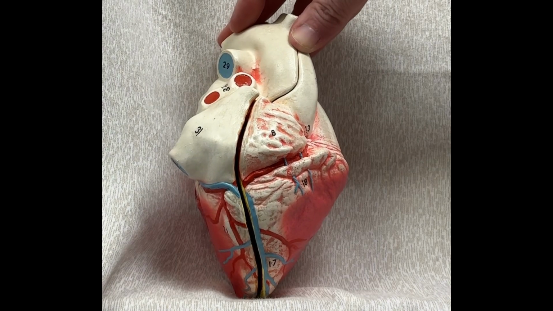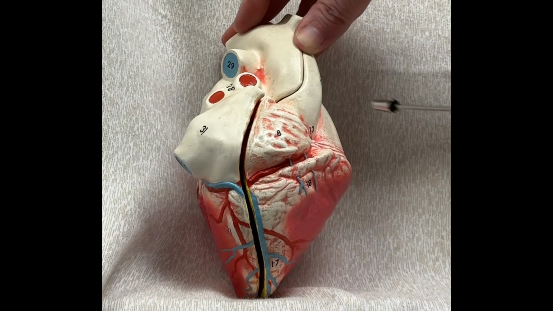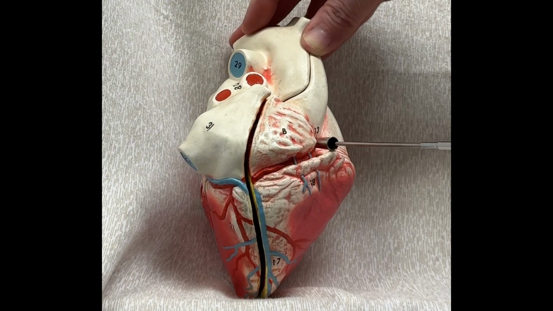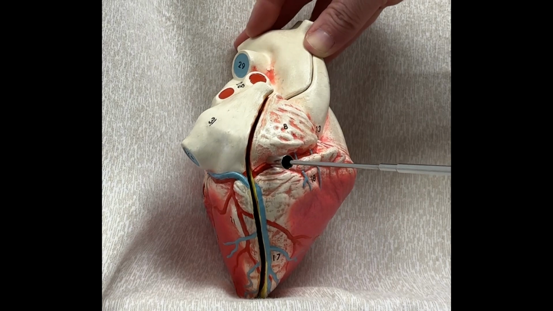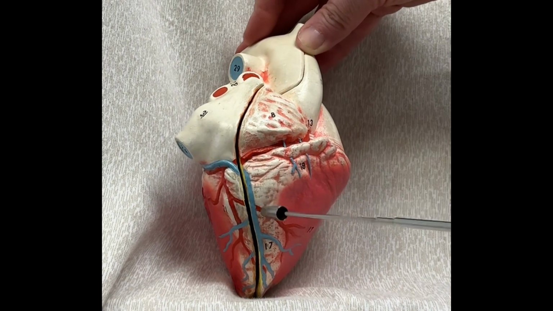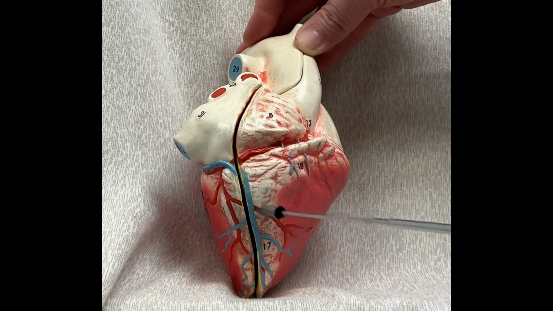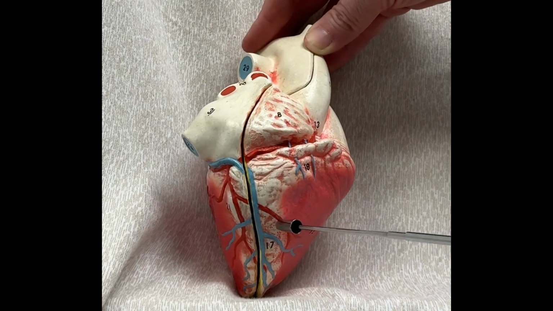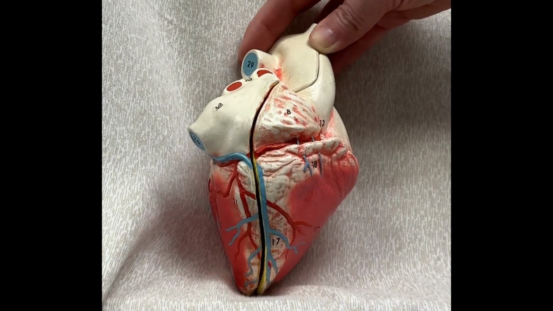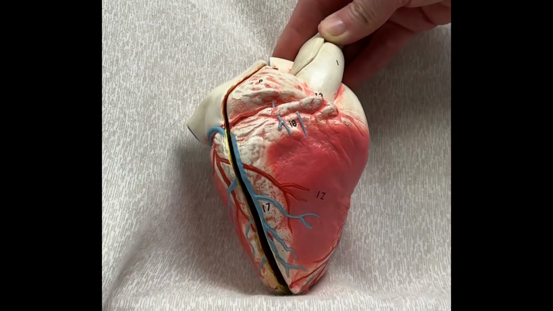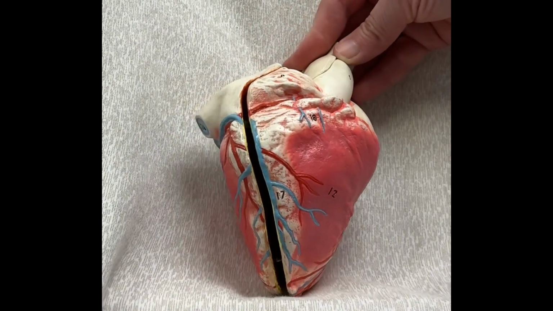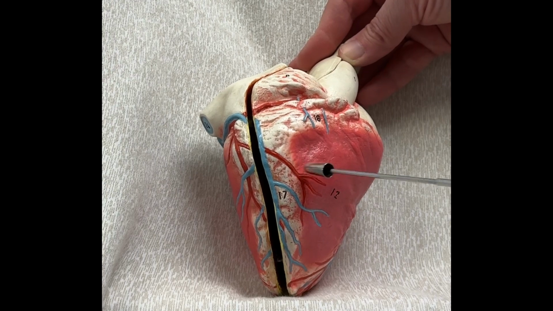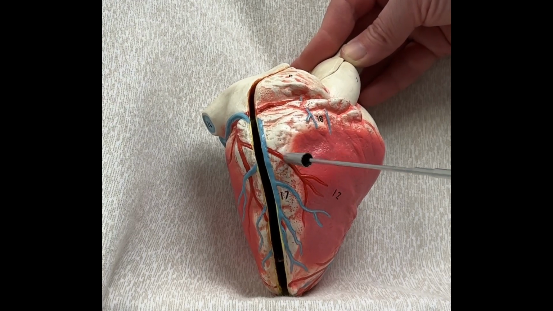I went ahead and turned the model a little bit more so we can more fully see that right coronary artery again. And then if we follow that, it's going to give rise to these branches here. And this branch is known as the marginal artery. And I'll tip it back this way, and we can see that marginal artery branch right here.